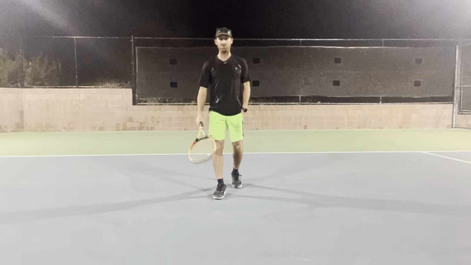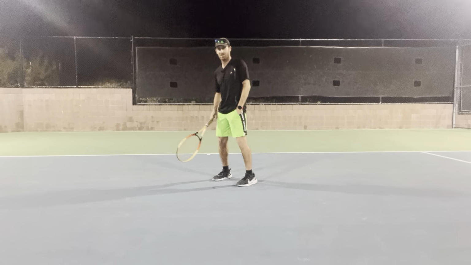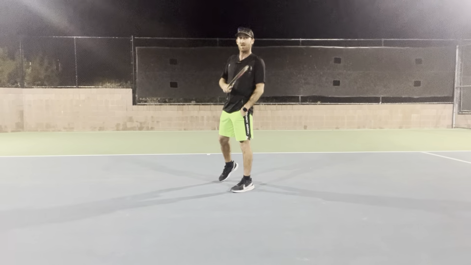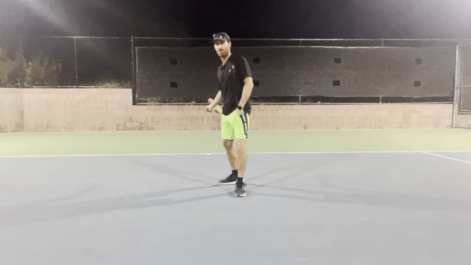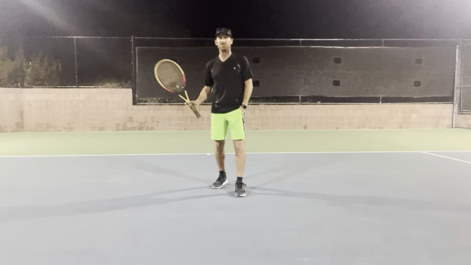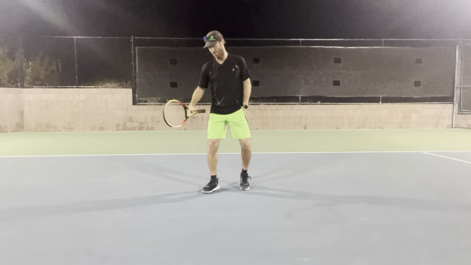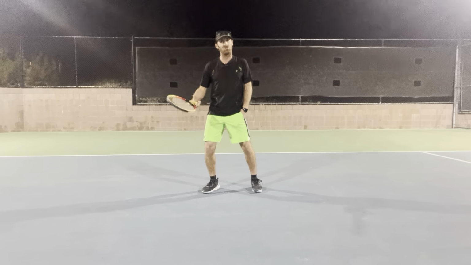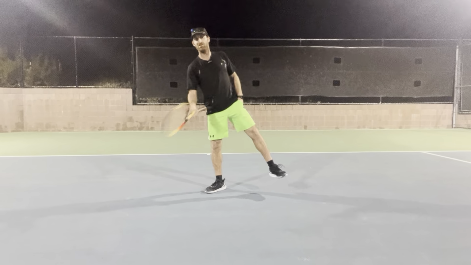So I'll use it maybe if I have a player that just keeps getting jammed in closed stance and doesn't understand about opening up the hip and rotating. Sometimes I found that people catch on quicker using this as a teaching tool.